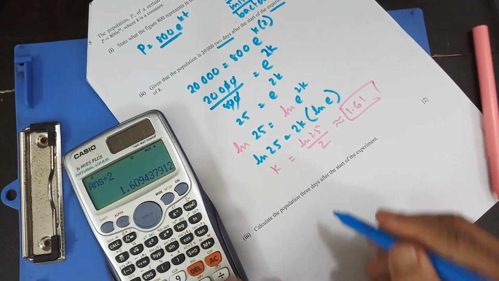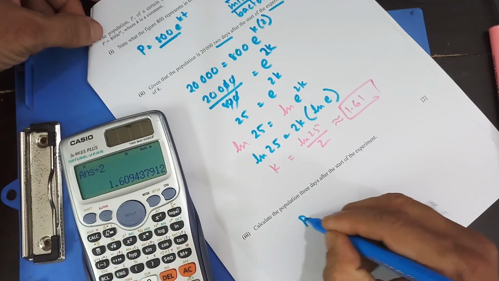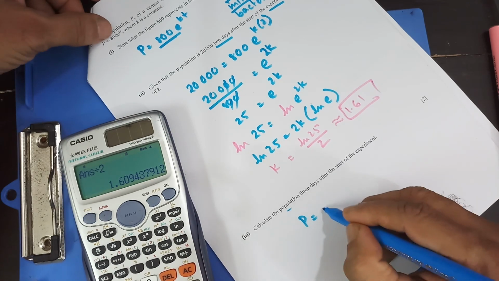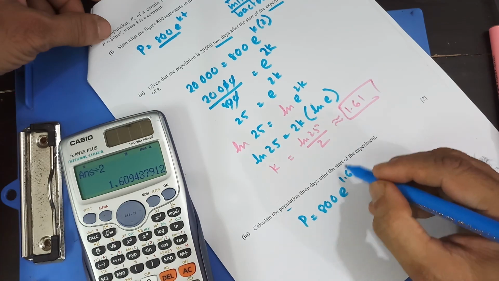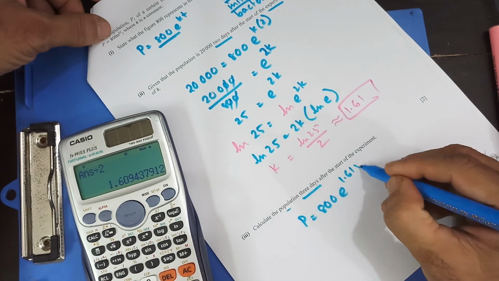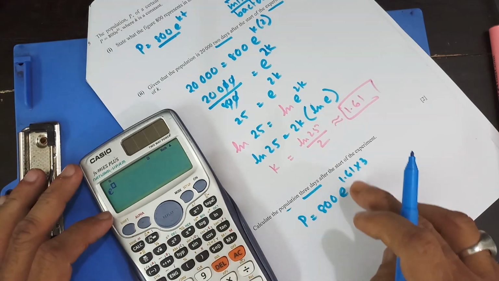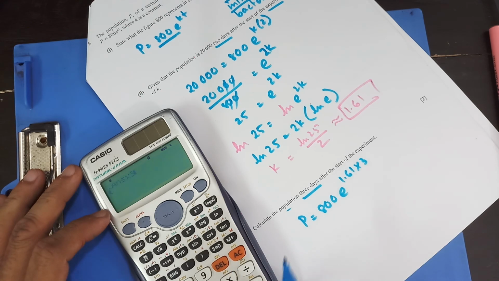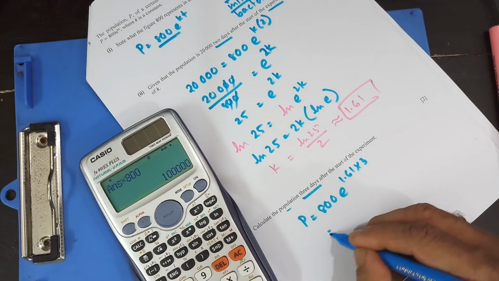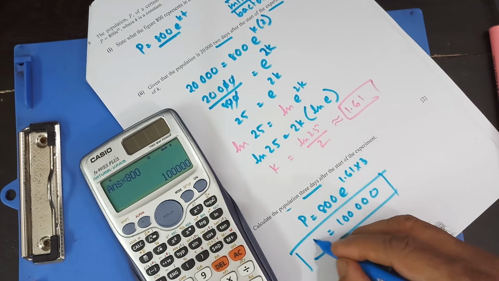Calculate the population 3 days after the start of the experiment. So now P, that's the population. We need to find out 800, k we know is 1.61, and 3 days after, so times 3. So what I'm going to do, e to the power of that answer I had for 3, times 800. So I got 100,000. So that's my final answer.